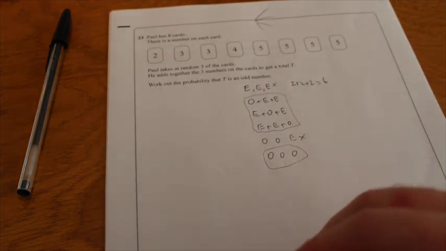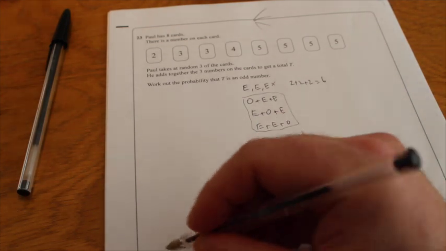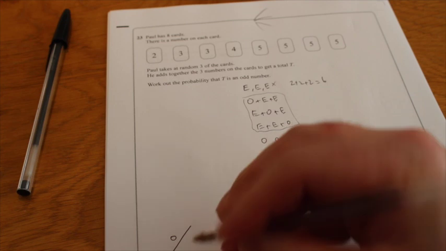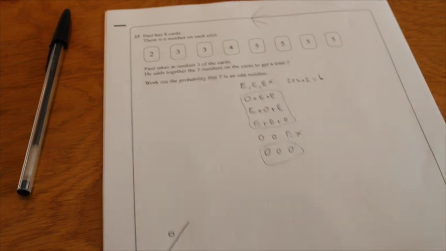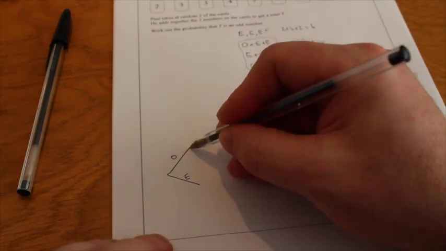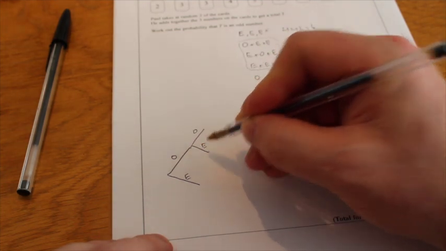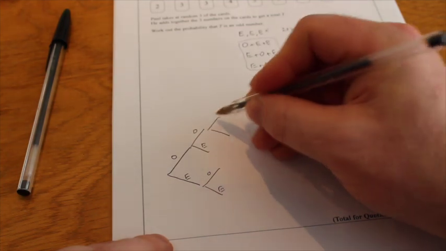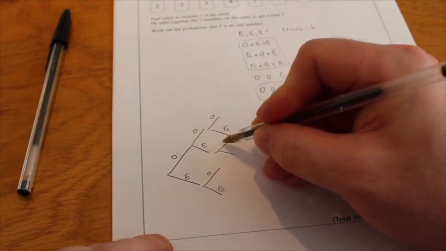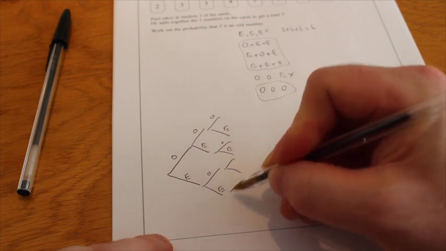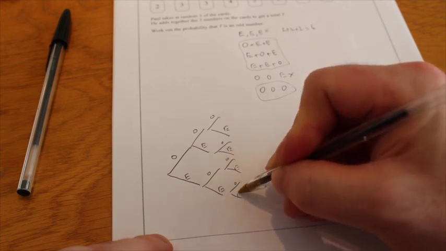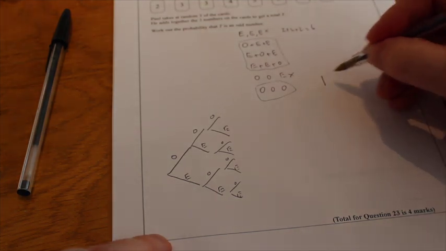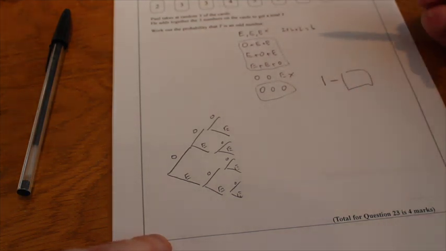So then if you draw your probability tree, we've got on the first one, odd, even, and then we've got odd, even, odd, even, odd, even, odd, even, odd, even, odd, even, and then you can basically work it through. The other way you could do it is do 1 minus the probability of it being an even number.